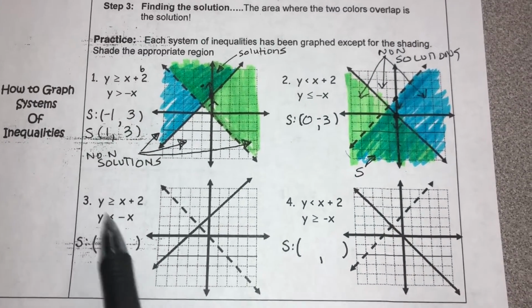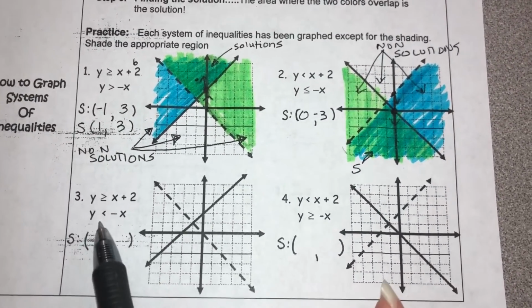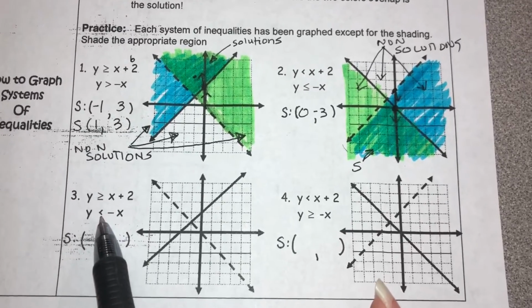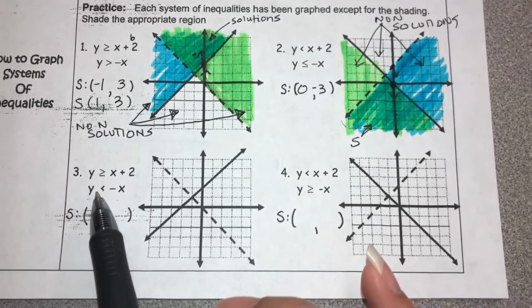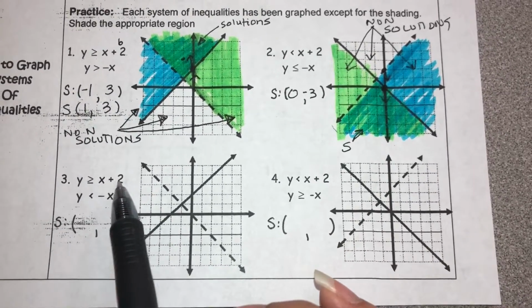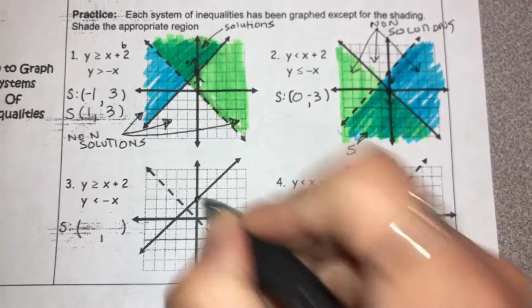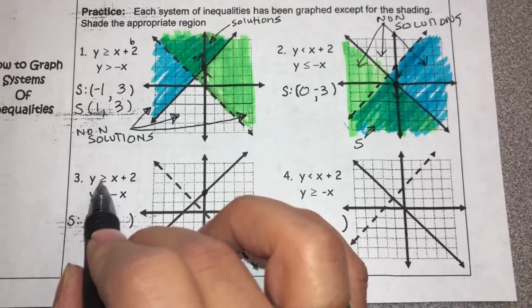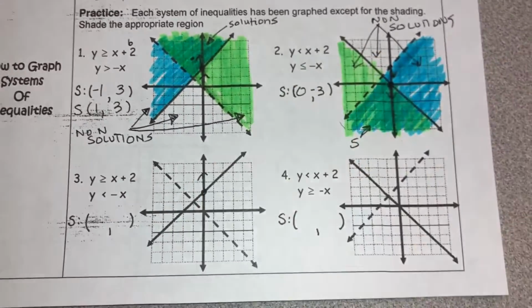Here we go. So on this one, now we're lucky that one has always been solid and one has always been a dashed, right? But sometimes they're both dashed or both solid, so you have to really know how to look for them, okay? So I would focus on the y-intercept. This is a +2, so then I know it's that one, okay? Now this is the greater than symbol, so greater means up.